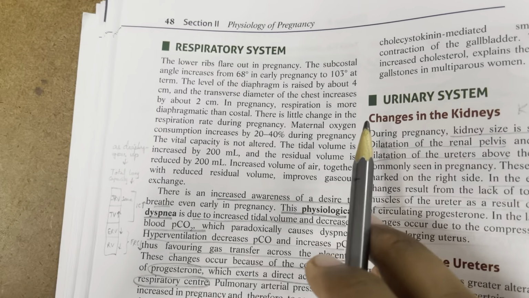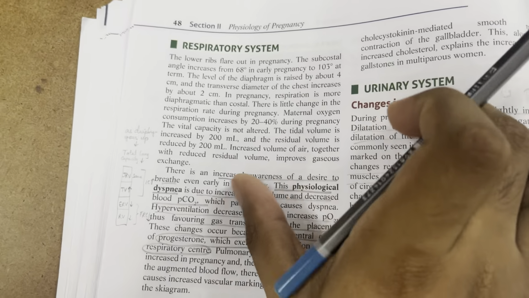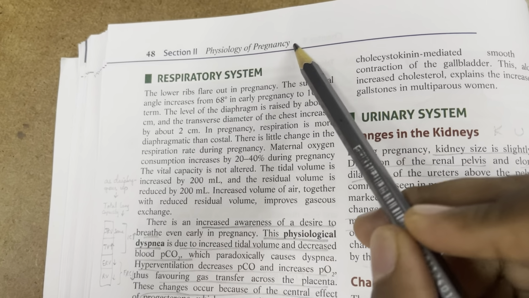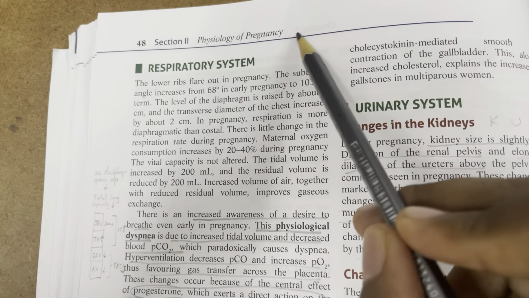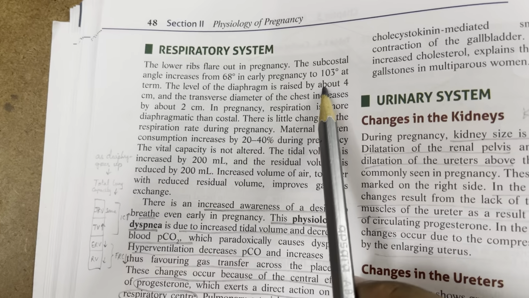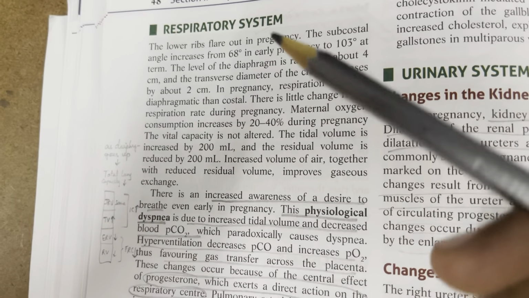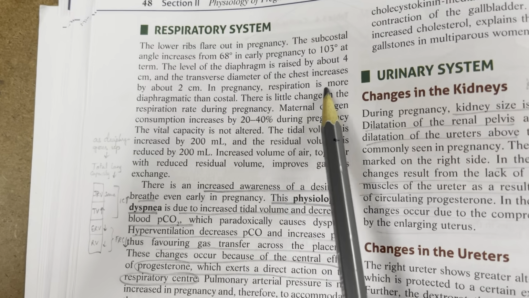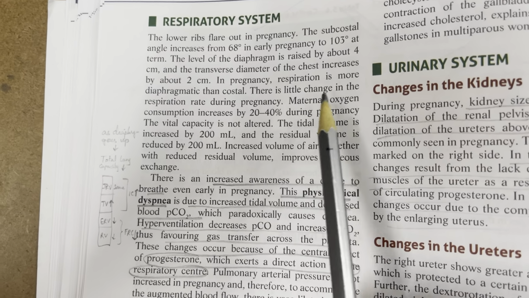Next, respiratory system. The lower ribs flare out because the diaphragm is going upwards. That is why the subcostal angle increases, because the lower ribs are going out. The level of the diaphragm is raised by about 4 centimeters. The transverse diameter increases by 2 centimeters. Respiration is more diaphragmatic than costal.